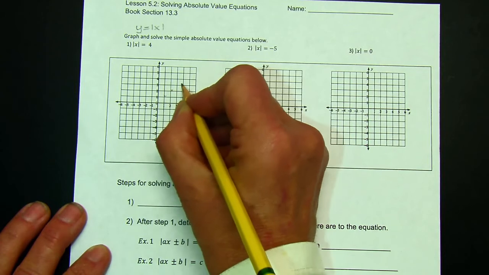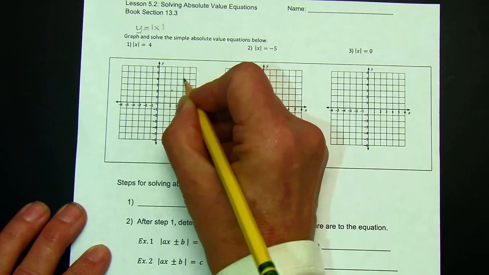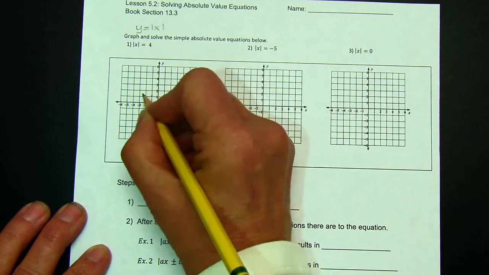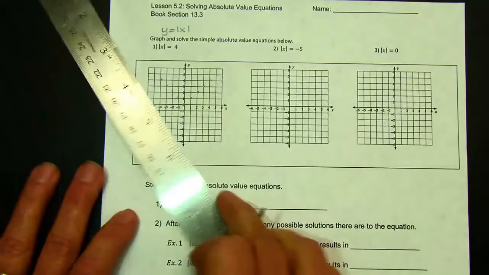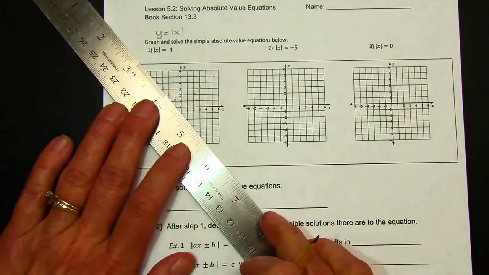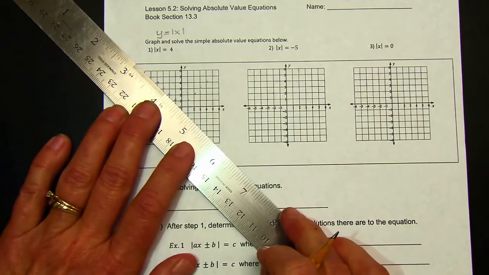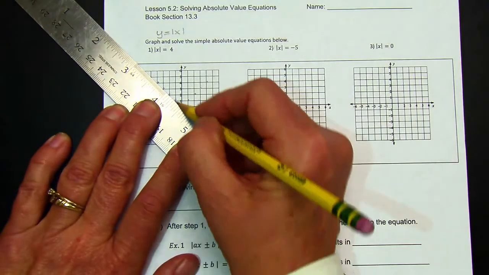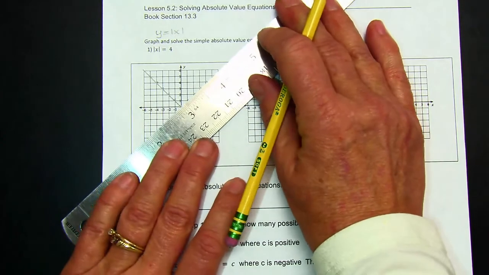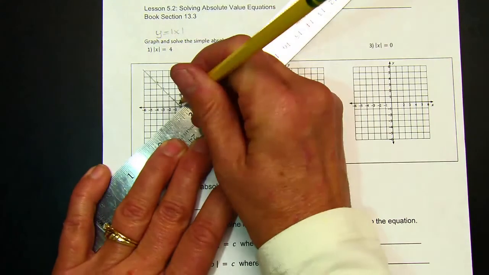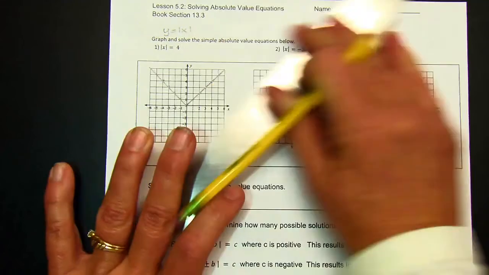Okay, so I just go up 1, right 1 all the way, and then up 1, left 1, and let's draw the absolute value graph. Okay, so there's all the possible points that would solve the equation y equals the absolute value of x. So there's my graph.